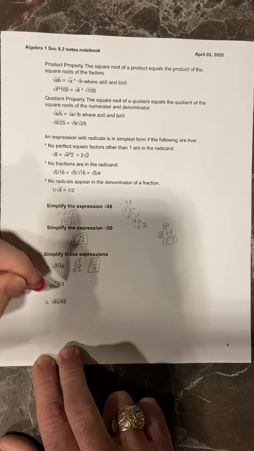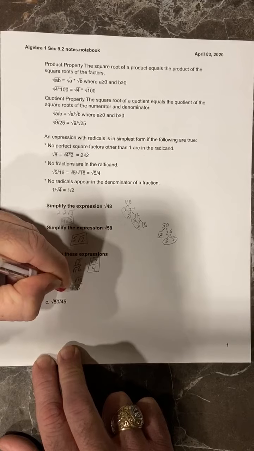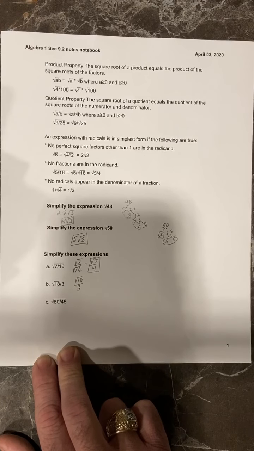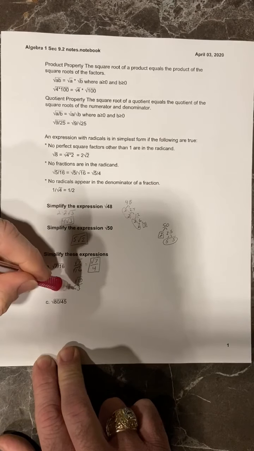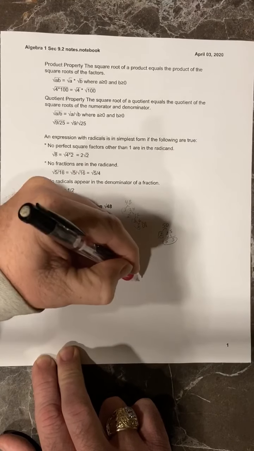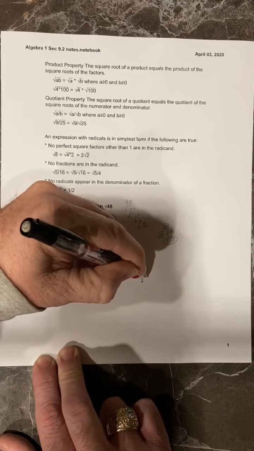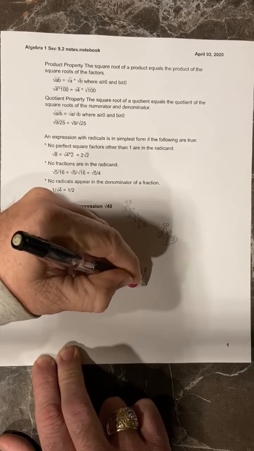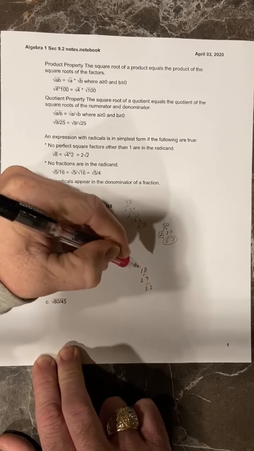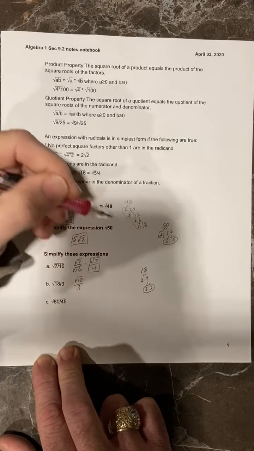B, the square root of 18 over 3. So we're sitting at the square root of 18 over 3. We want to simplify that if we can. So look at 18 over here. It's 2 times 9. And if you didn't know, 9 has a perfect square root, which is 3.